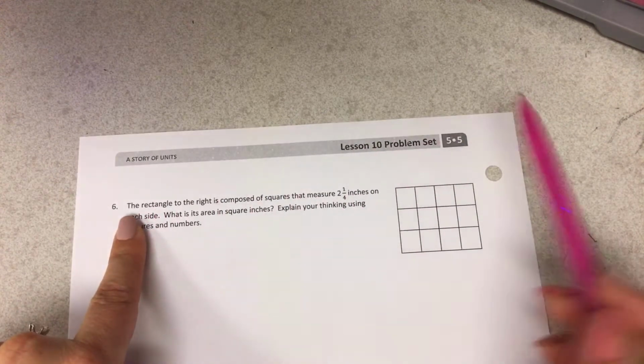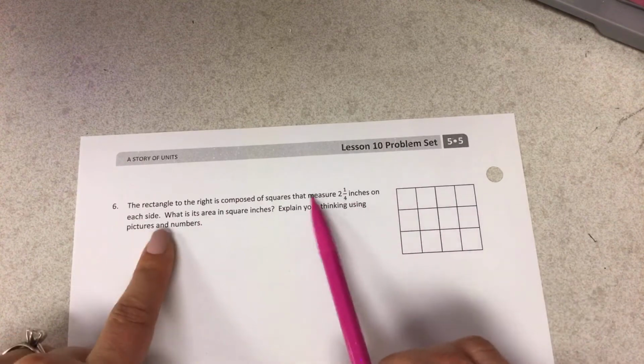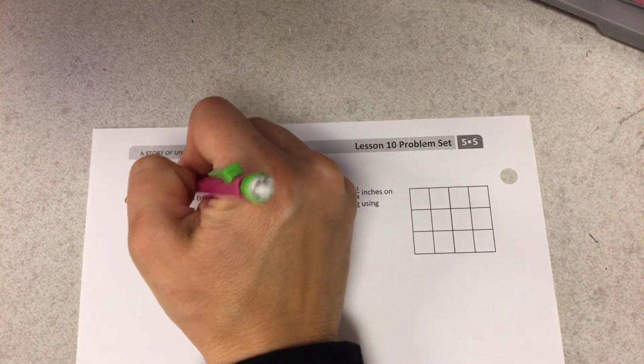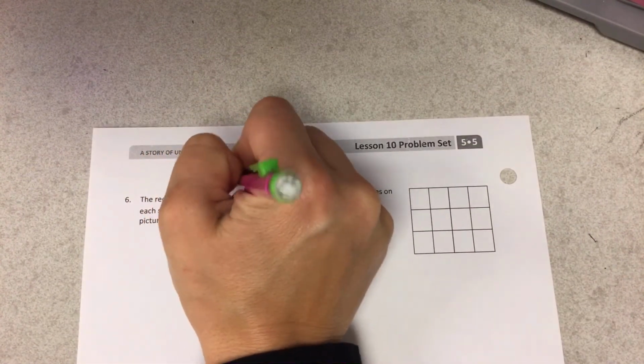So I have a rectangle to the right that is composed to measure 2 1/4 inches on each side. So what is the area in square inches? Remember, area equals length times width.